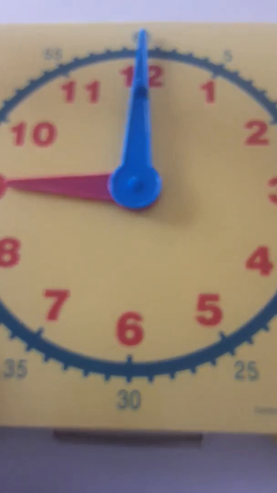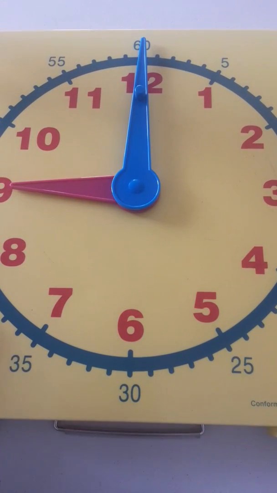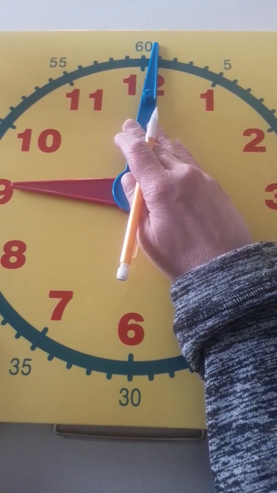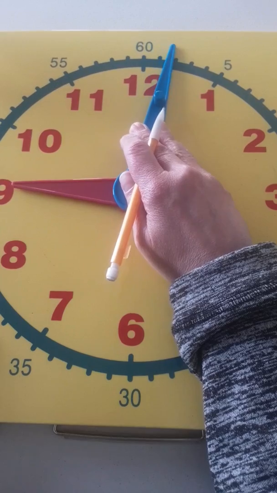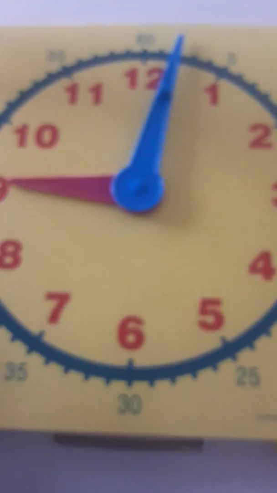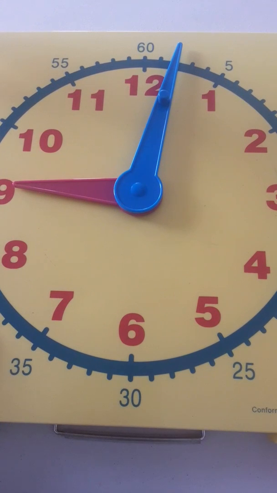If I want to say for 2 minutes, we are going to do math facts, and I started it exactly here, I would move, so this is 1 minute, and this is 2 minutes, and the time then would be 9:02. I'm going to show you another example.